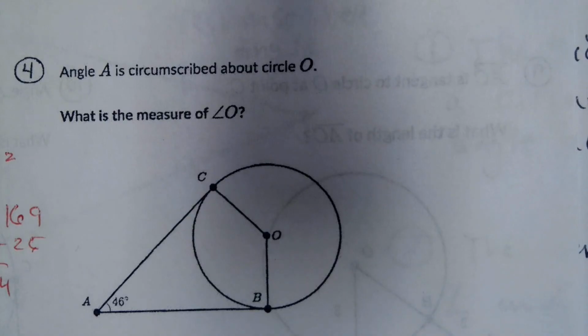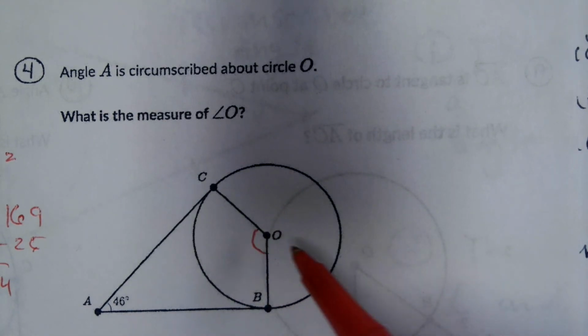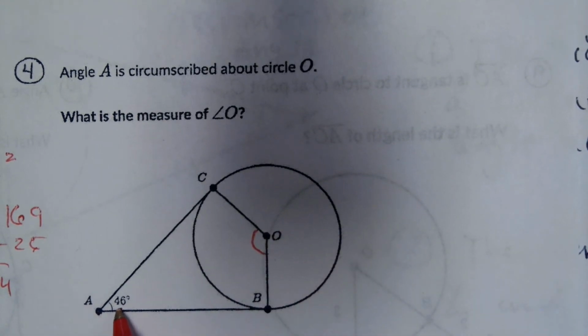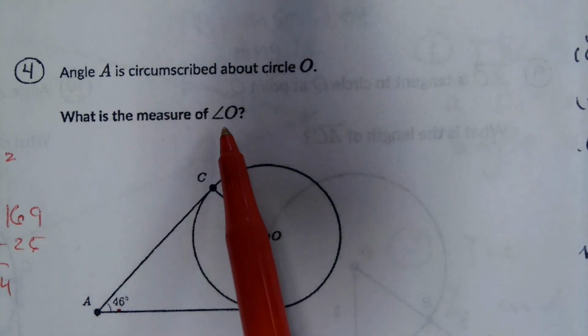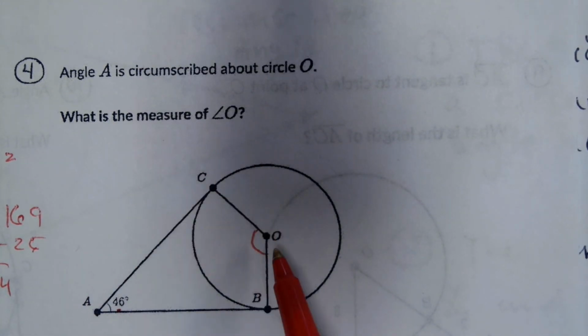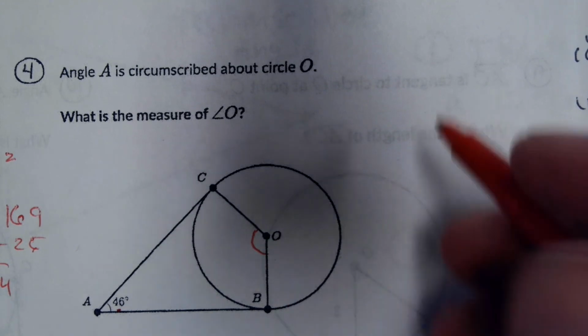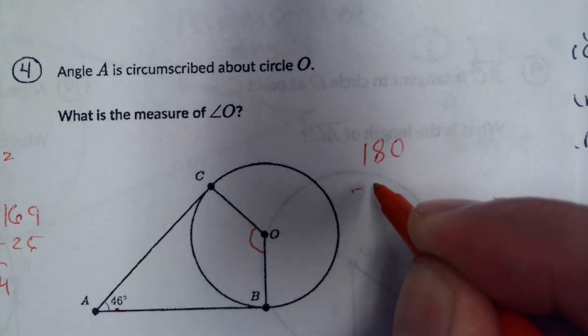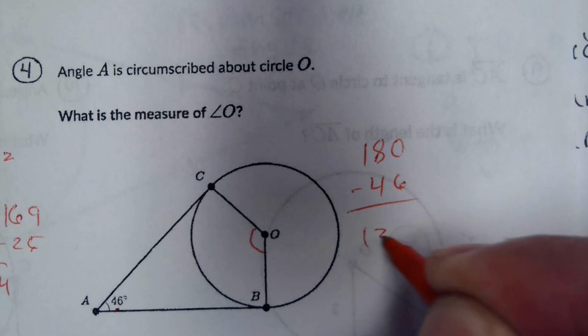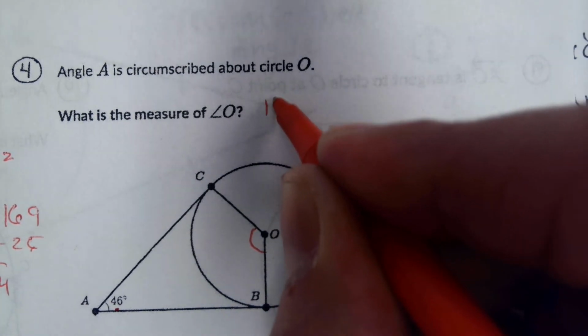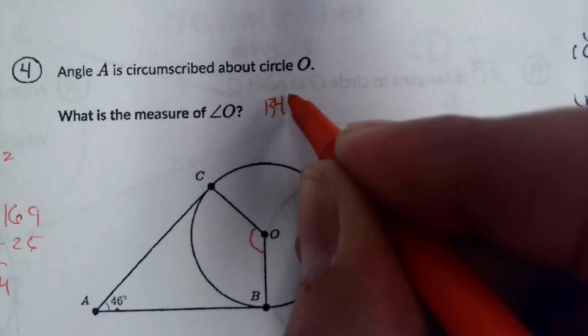All right, on this one, this is the central angle. So both of these have to add up to 180. And we're trying to find the measure of angle O. So let me just do 180 minus 46, and you get 134. So that's the answer: 134.